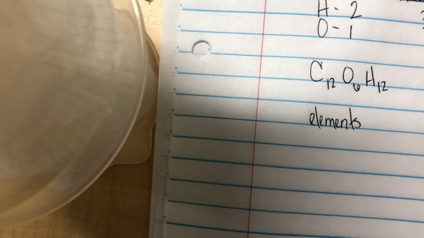All right, let's do something else. Let's do C12O6H12. Okay, so again, you have to count your number of elements, and you are counting the capital letters. So you have 1 capital C, 1 capital O, and a capital H. Okay, so you have 3 elements, and they are carbon, oxygen, and hydrogen.